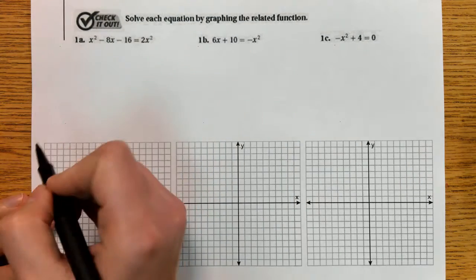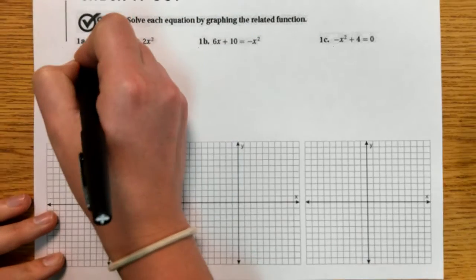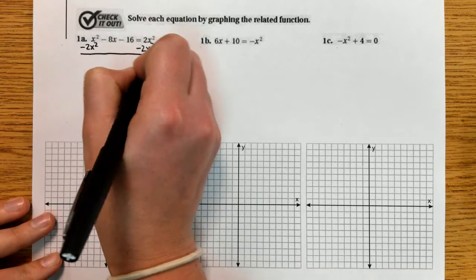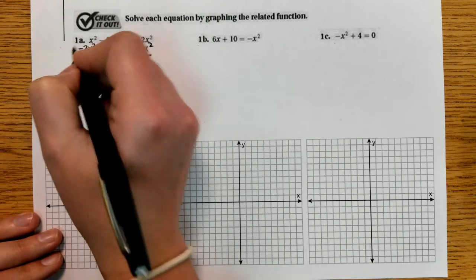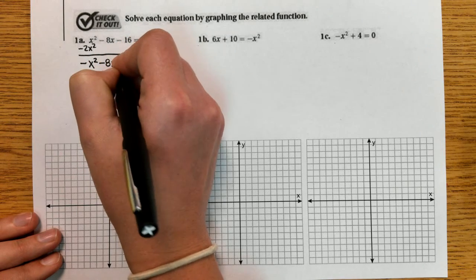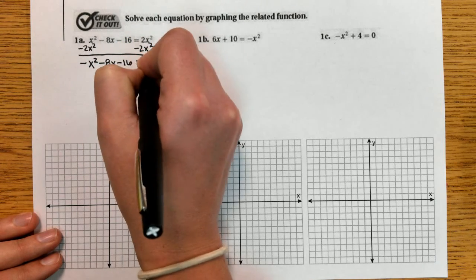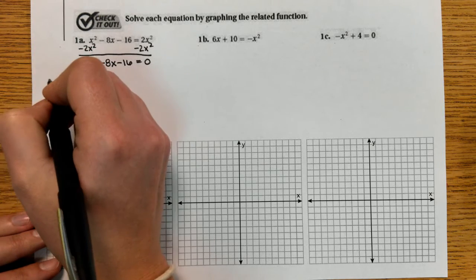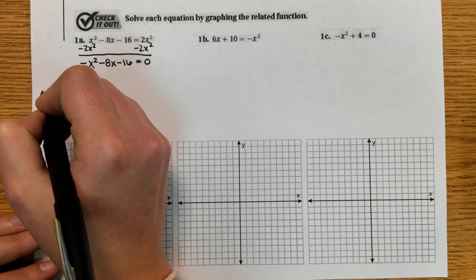So for A, we're going to rewrite this guy first. We're going to subtract 2x squared from both sides. So x squared minus 2x squared will give us negative x squared. And then I have minus 8x minus 16 equals 0. Now, you need to identify the axis of symmetry, which is going to be negative 4.